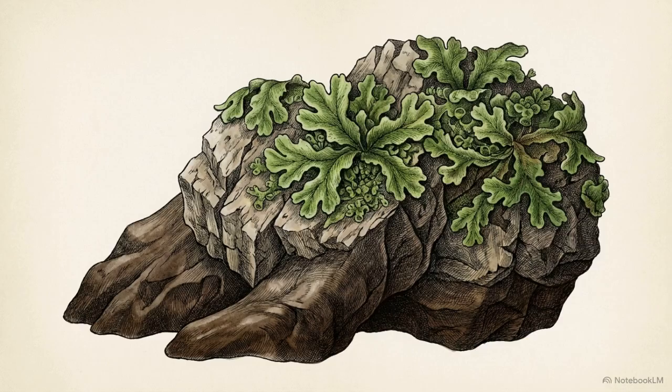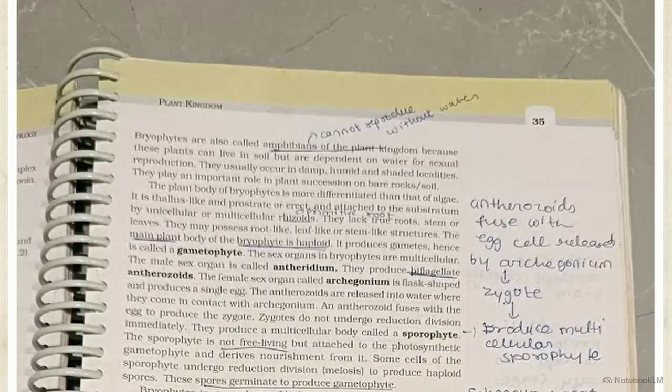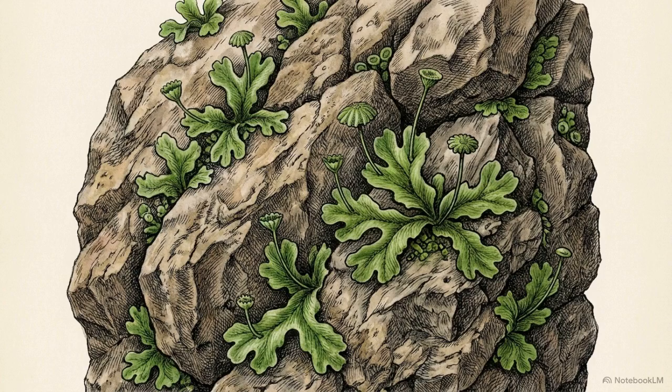Bryophytes, the mosses and liverworts, represented the first successful evolutionary step out of the ocean and onto terrestrial rock. Because they exist between aquatic and terrestrial worlds, they are formally designated as the amphibians of the plant kingdom. Their ecological role is that of a pioneer species. They are capable of colonizing bare, hostile rock surfaces where soil has not yet formed.